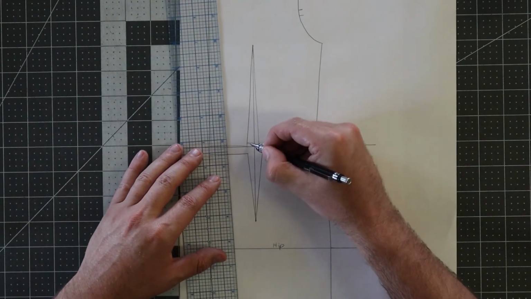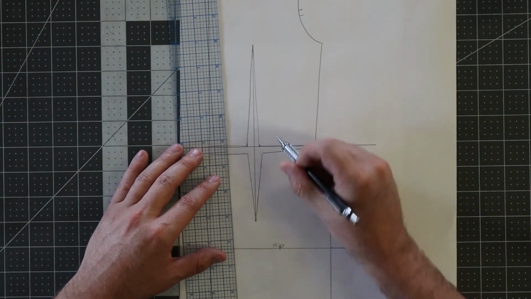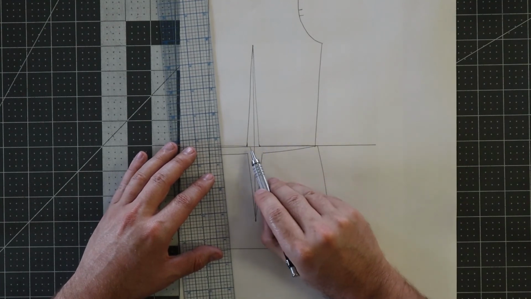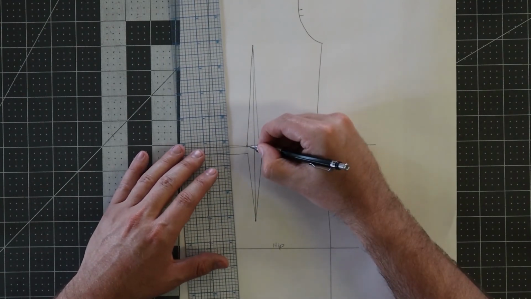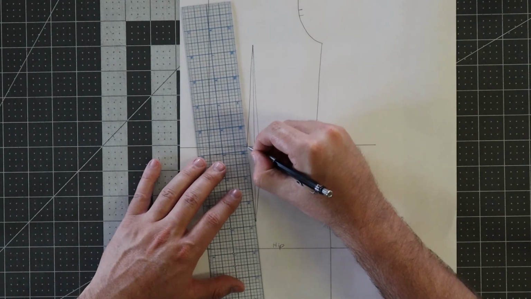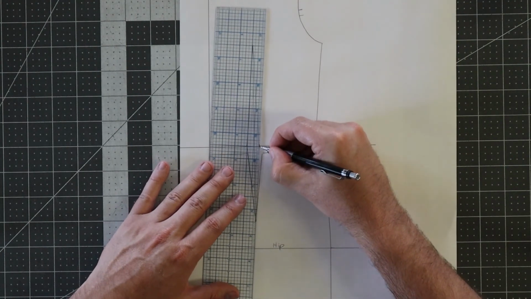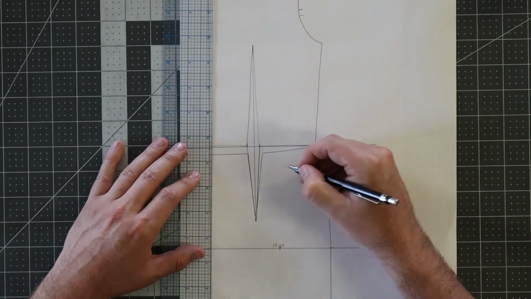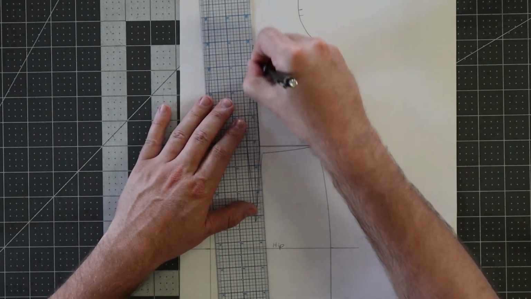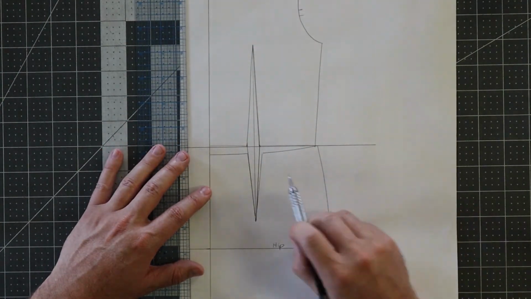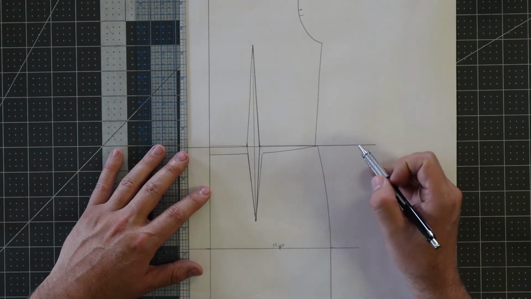And then I'm going to make sure that the dart legs from the bodice are at the waistline. And I'm going to redraw the dart legs from the skirt to match the dart legs on the bodice.